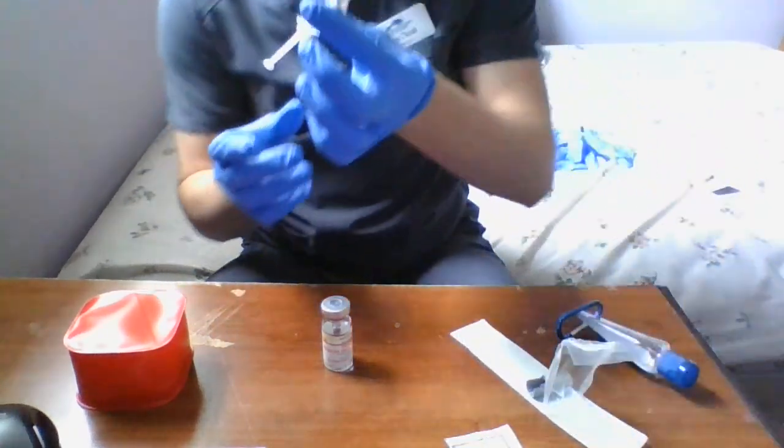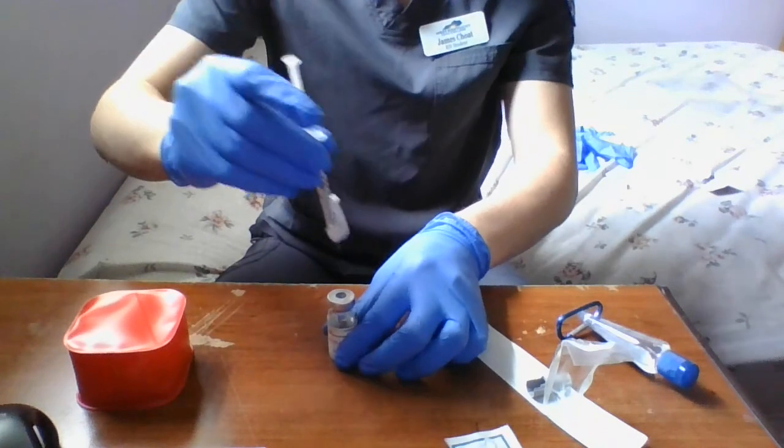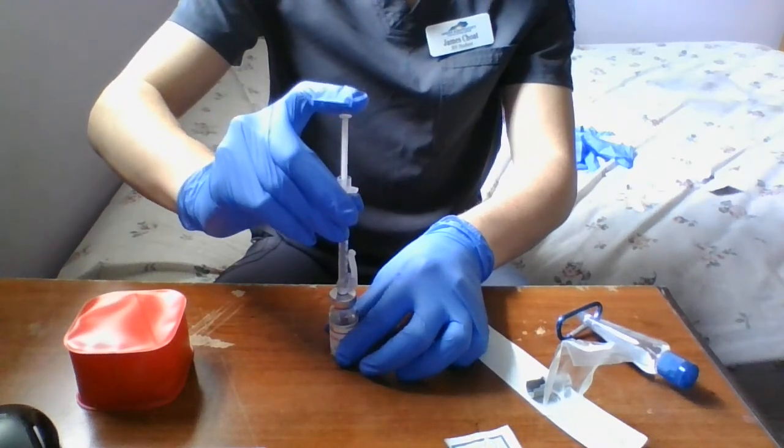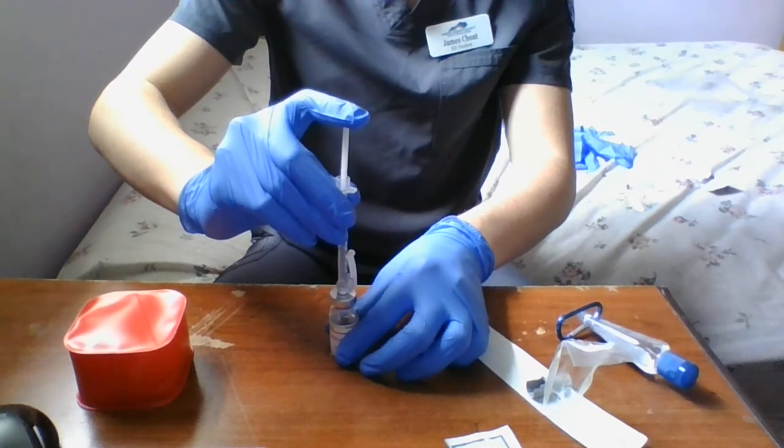We're at 0.6, and I'm going to inject that into the rubber seal. Inject the air into there.